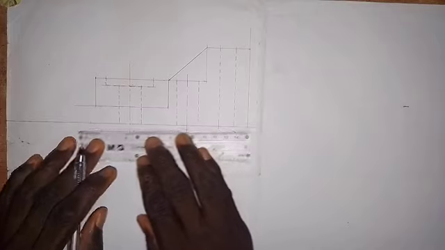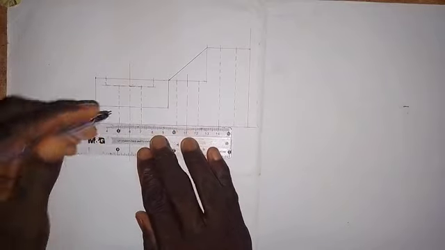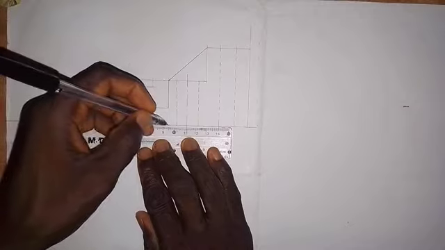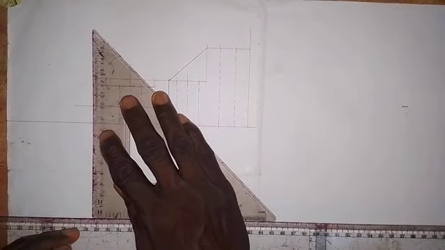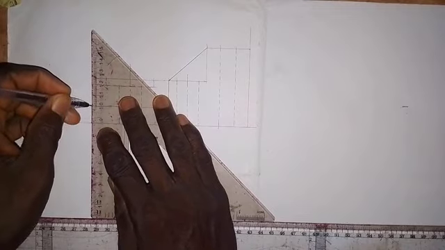And then from here also we take 35 millimeters. So this is 30 and this is 35. Here we have 35, so we take it to this side. Okay, so those are the points that we have marked. But here we have to draw a vertical line, as we see it in the object, to complete the end here.